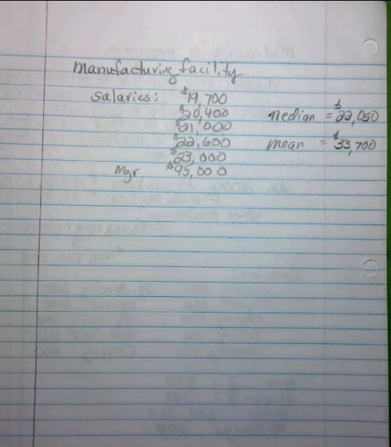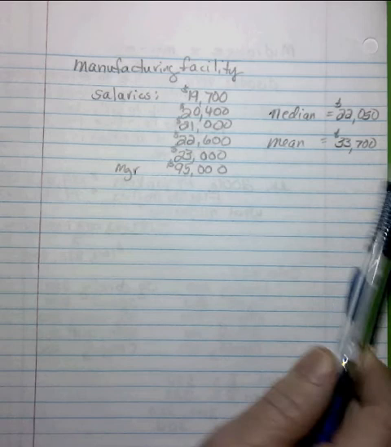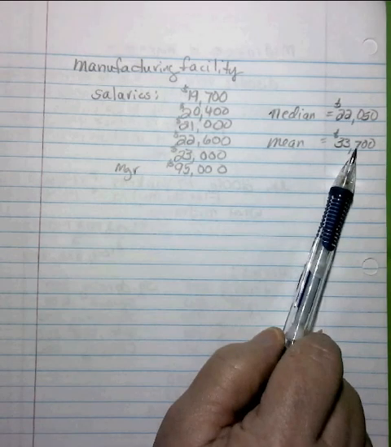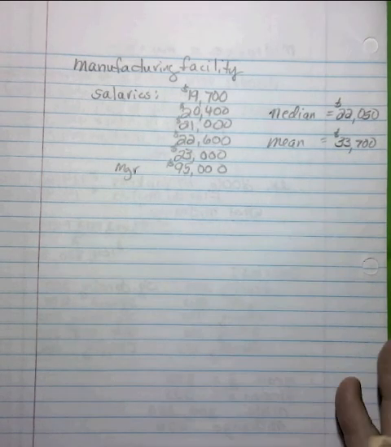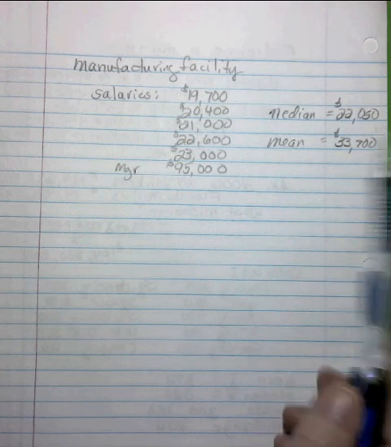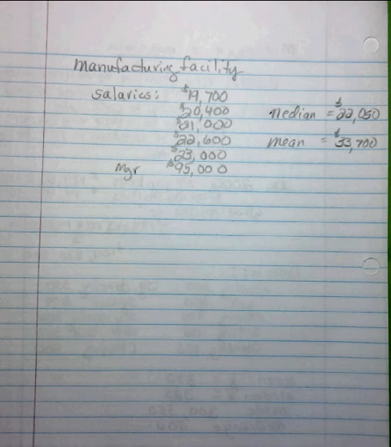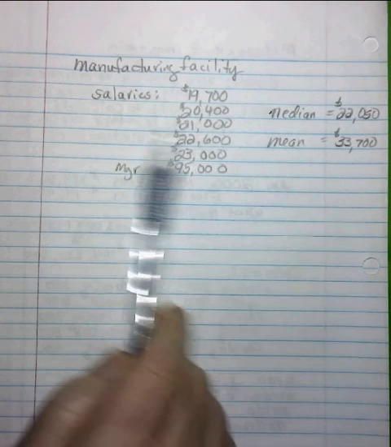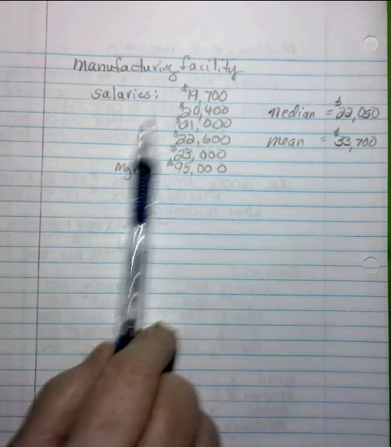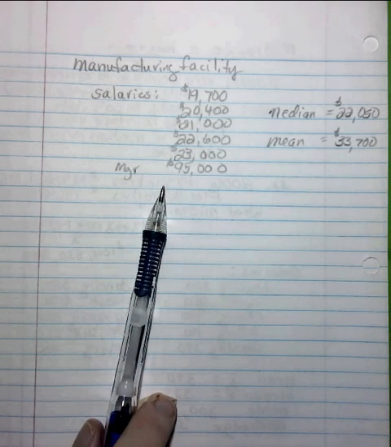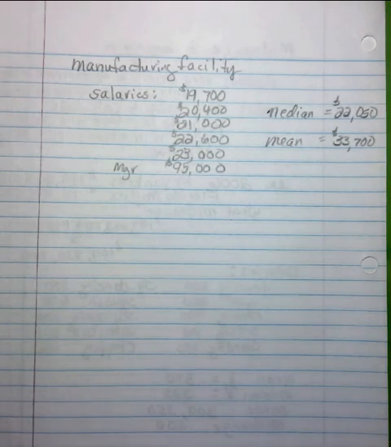And sometimes it kind of depends on what you're trying to show. If you're just trying to show the center of the data, the mean is the best choice. If you want the salaries to appear to be in the same range, and you don't want these other people to know that this manager is making a whole lot, you might use the median.